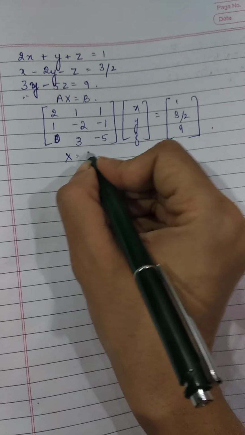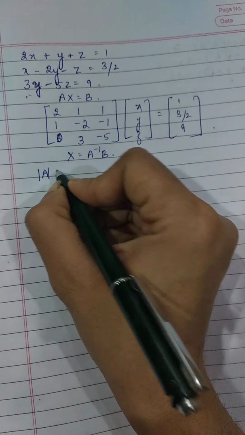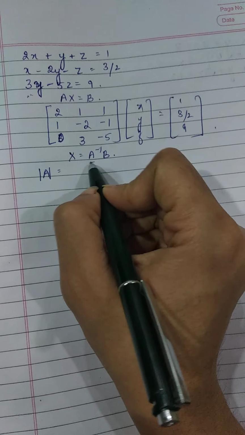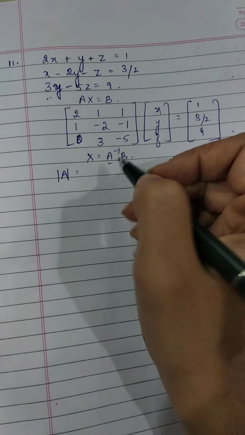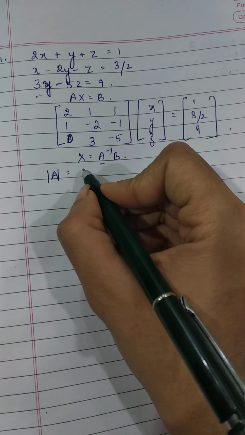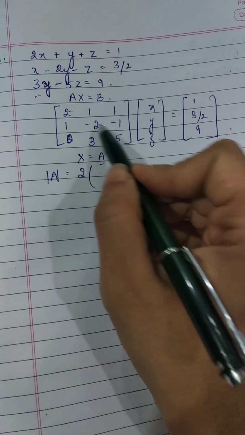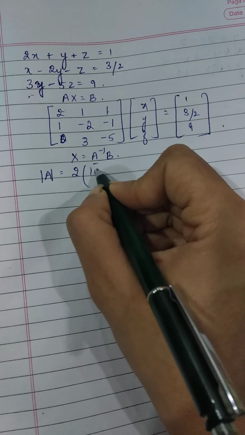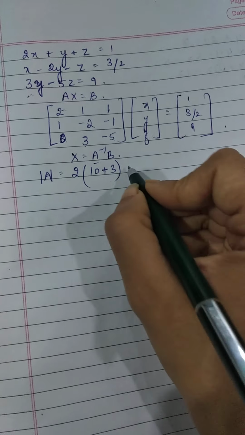So we know X is equal to A inverse B. Let's find out the determinant of A first, because to find the inverse we need to know the determinant, whether the inverse exists or not. For that, let us expand along R1 again. Eliminating this, we have 10 minus -3, so that's +3.